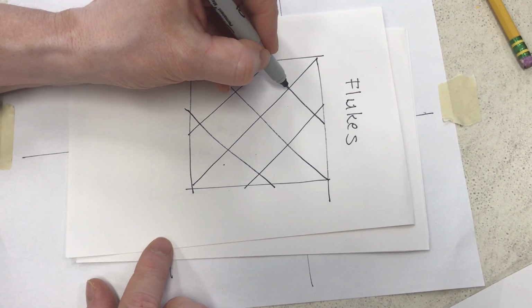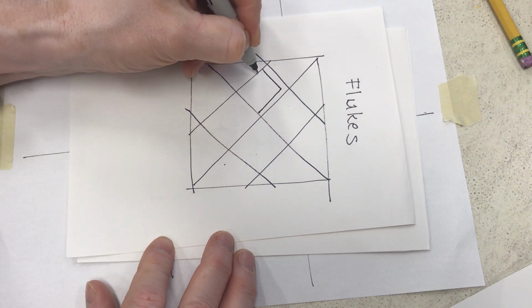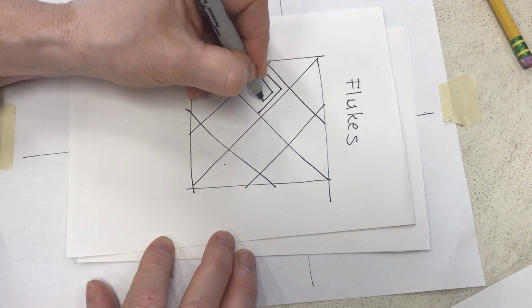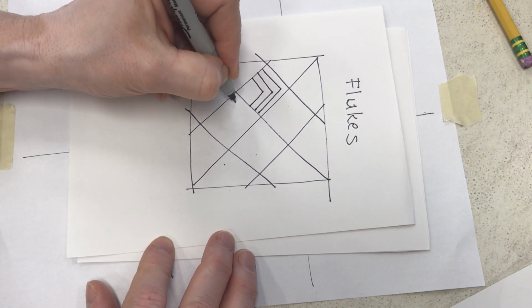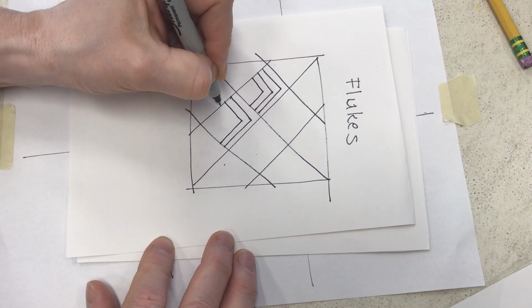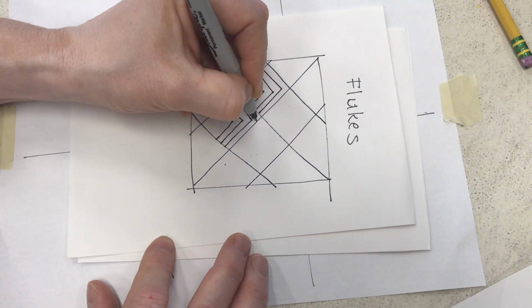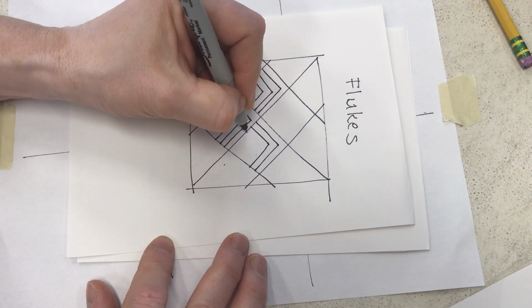So if we start at the top, we're going to make a line like this, and we're going to make 3 of them. 1, 2, 3. And we're going to do the same thing starting down here. 1, 2, 3. 1, 2, 3.